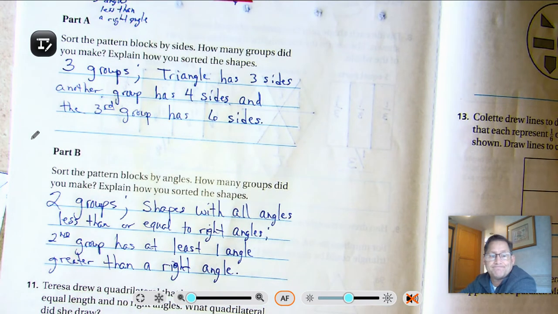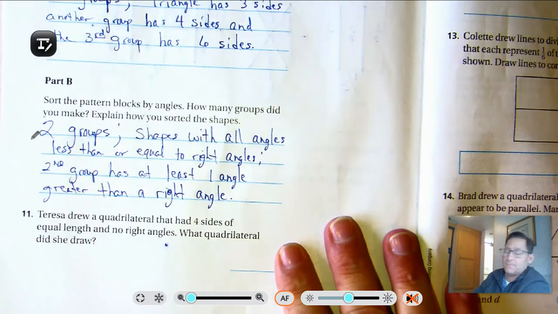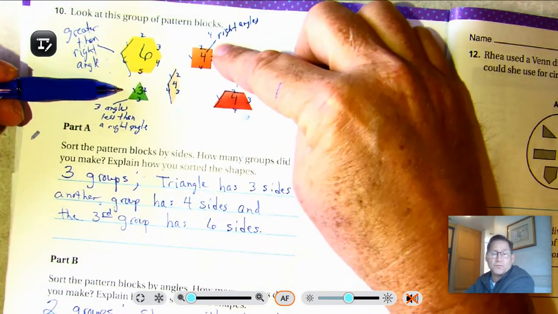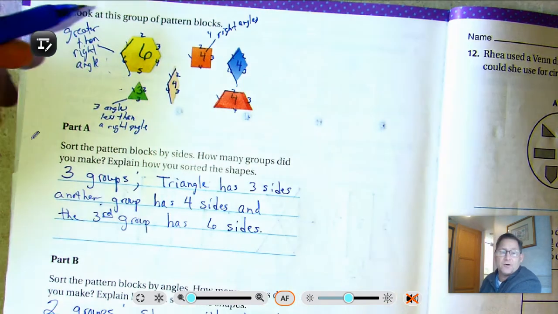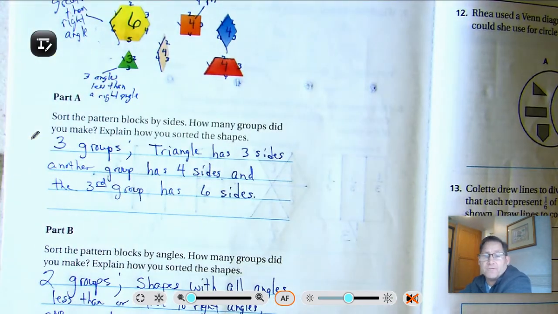Okay. All right, so the triangle and the square would go in one group, and then the other 4 shapes all have at least one angle greater than a right angle.